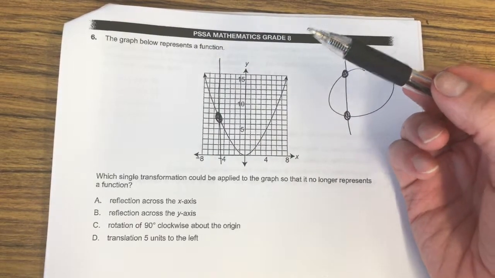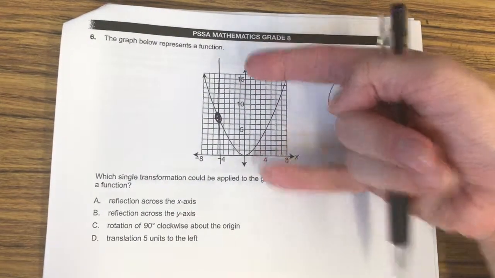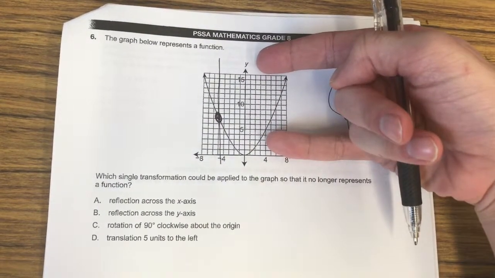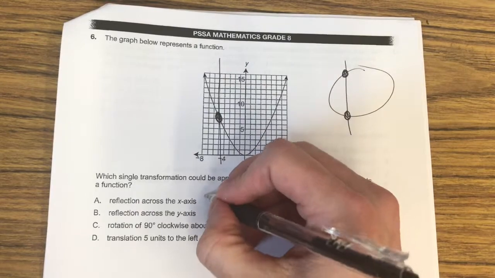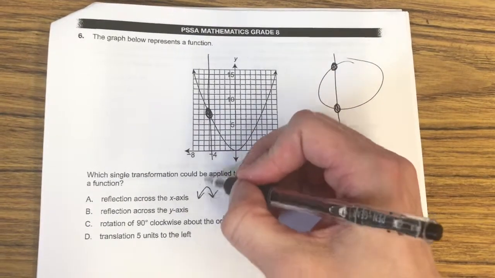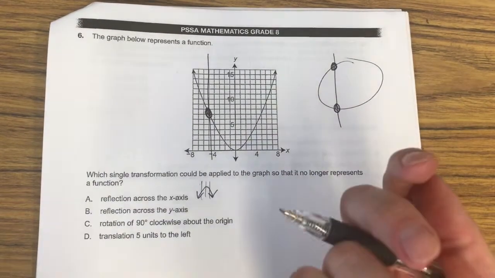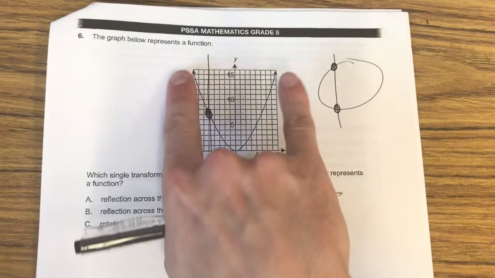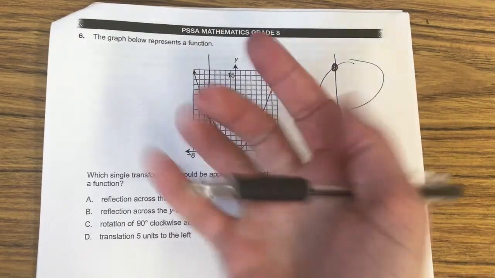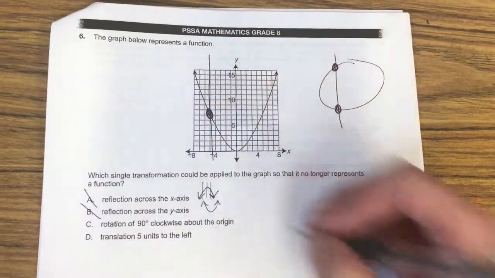So if I reflect it across the x-axis, okay, this is the x-axis, it turns upside down and looks like that. That's still a function because you can draw vertical lines through it and it would still only hit once. A reflection across the y-axis would just spin it and you would end up getting the same exact picture. So A and B are out.